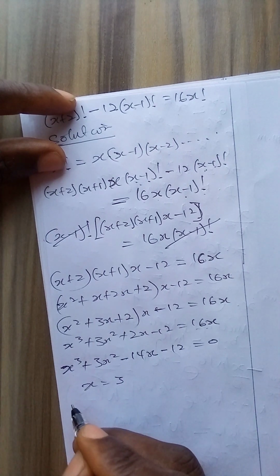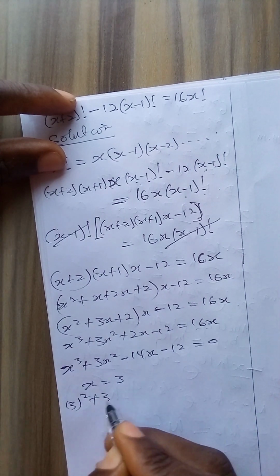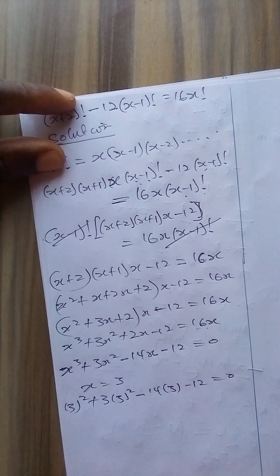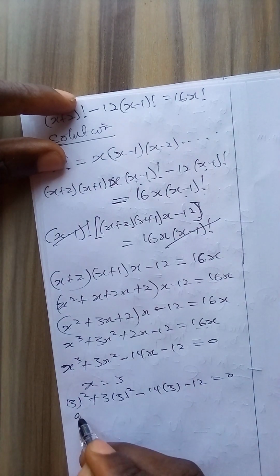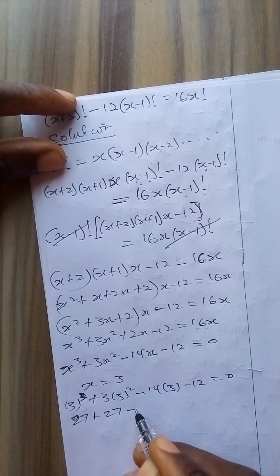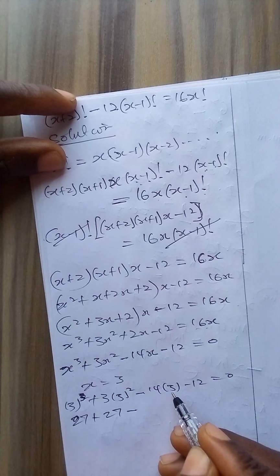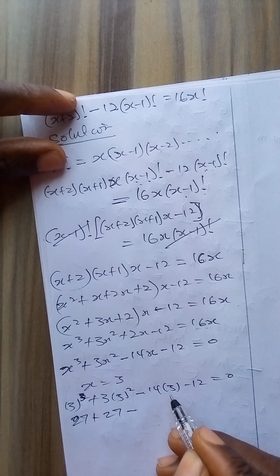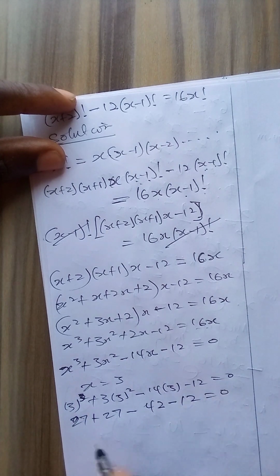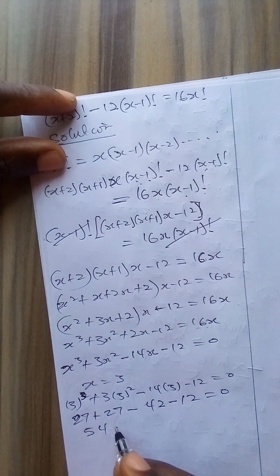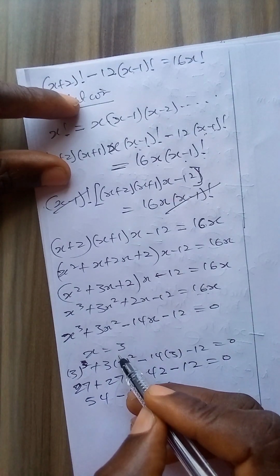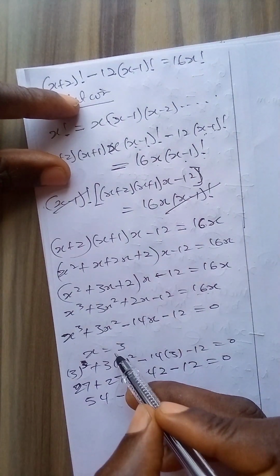So here becomes 3 cubed plus 3 times 3 squared minus 14 times 3 minus 12 is equal to 0. Now this is cube, please. Here is 27 plus 27 minus 3 times 14, which gives us 42, minus 12 is equal to 0. Here is 54 minus 54 is equal to 0. So x is equal to 3. So a solution is x is equal to 3.